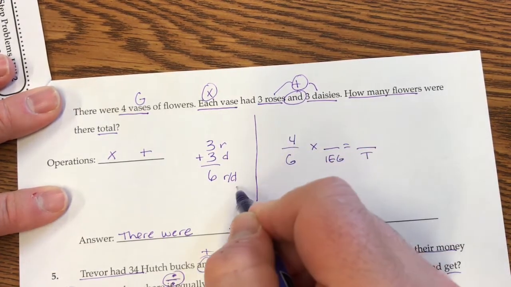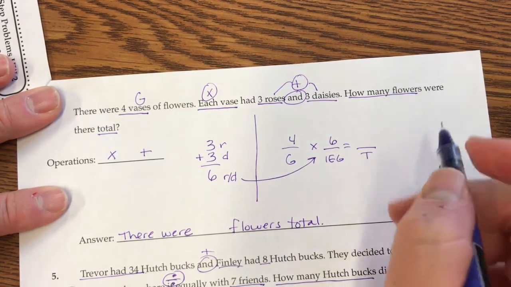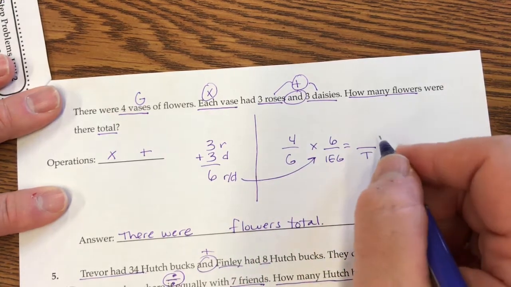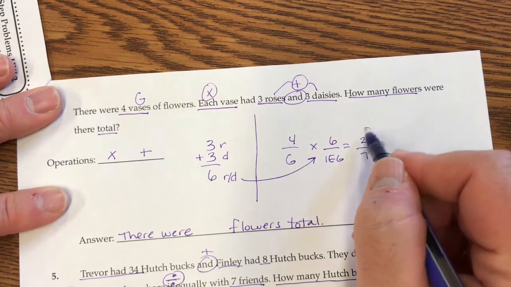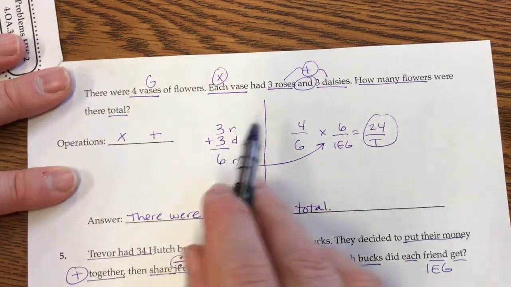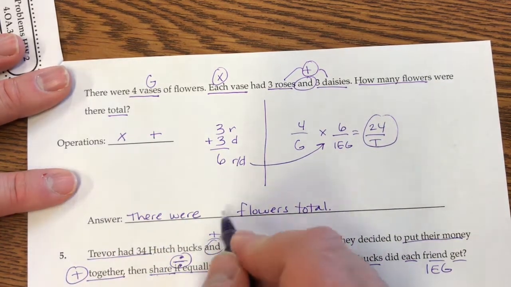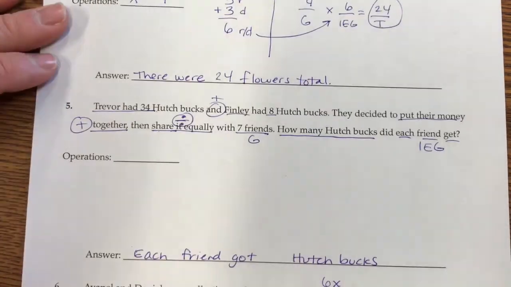So we have 4 vases. There's 6 flowers in each group. So we know that 4 times 6 is 24. Haven't done that one yet, but that's what it is. And so then we always read our question first. How many flowers were there total? There were 24 flowers total. Okay, so pause if you need to. Otherwise, on to the next.